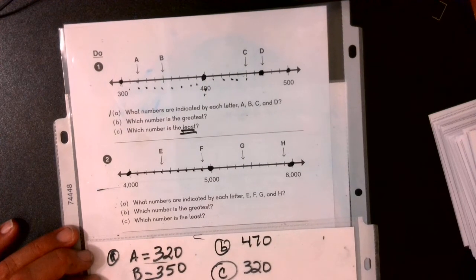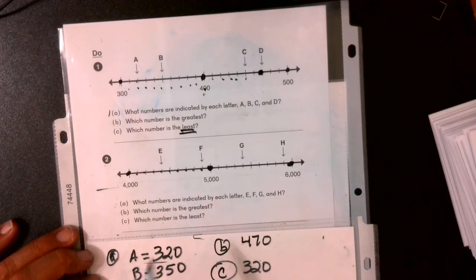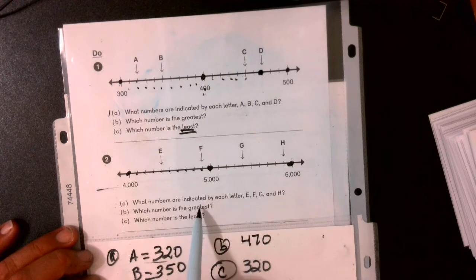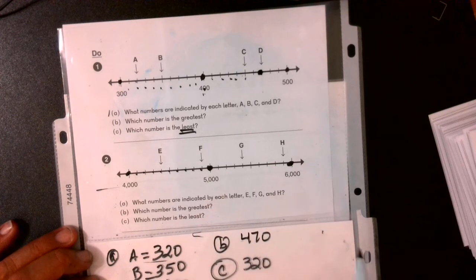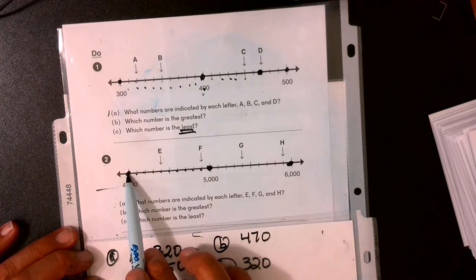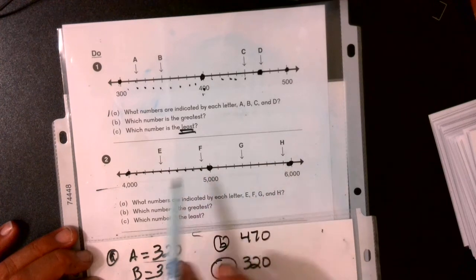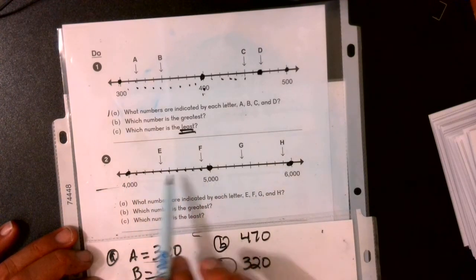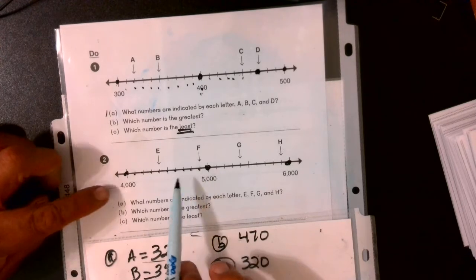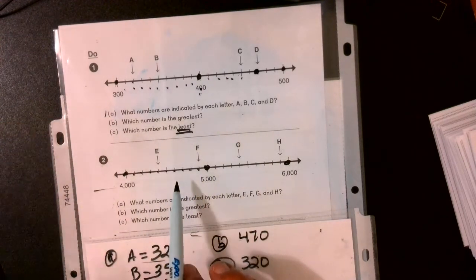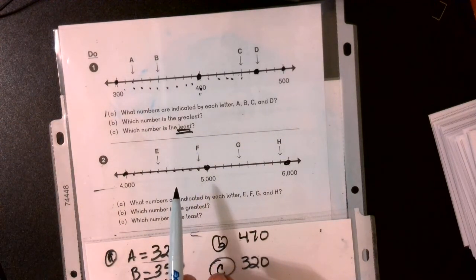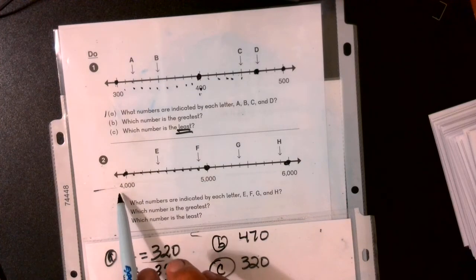So on A, what are the values indicated by each letter E, F, G, and H? So I already know that from here to here is worth 1,000. From here to here is worth 1,000. But in between, I went from a 4-digit number to a 3-digit number, so it's hundreds, okay? But I can't forget my 4-digit number.